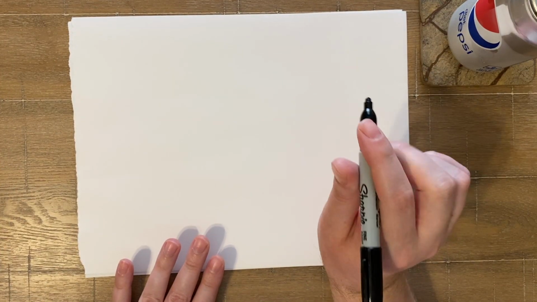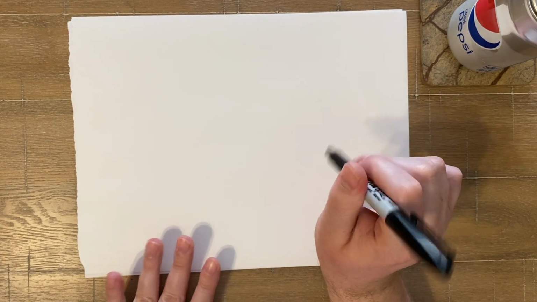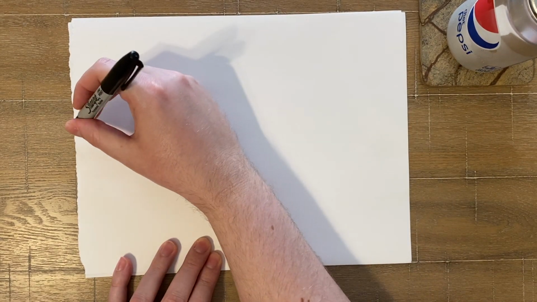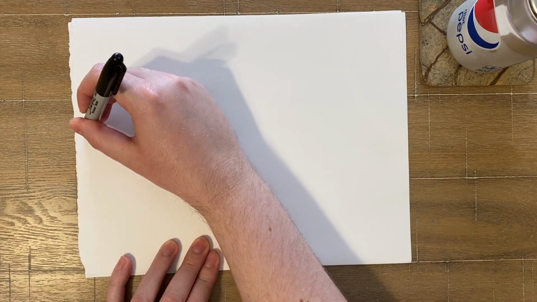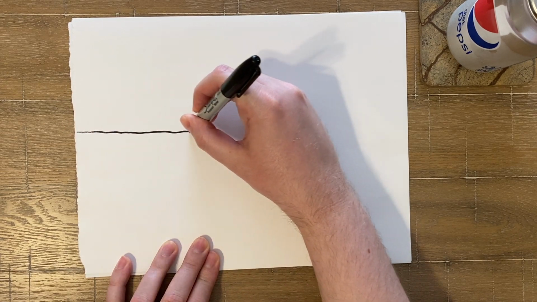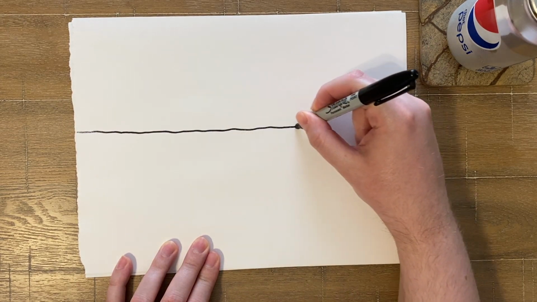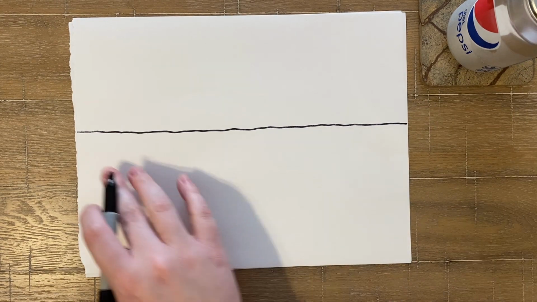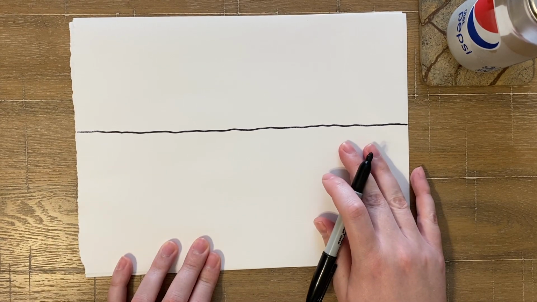All right, so the first thing that you're going to need to do is make a horizon line. The horizon line can go in the middle of the paper. And it's just like when we did the drawing activity in class a few weeks ago, and actually in the beginning of the year. So I have my horizon line.